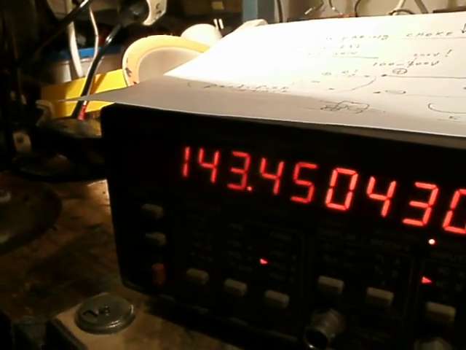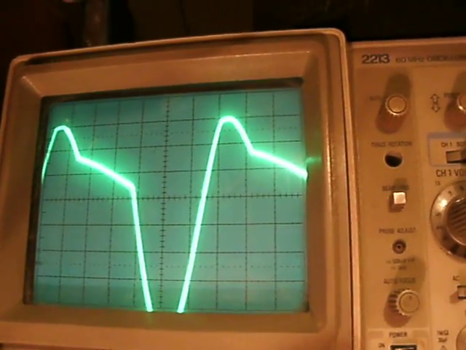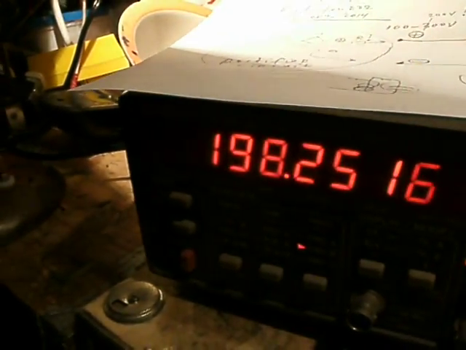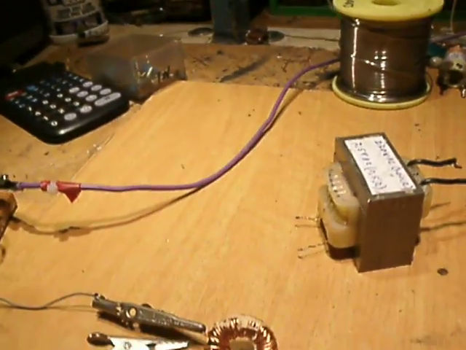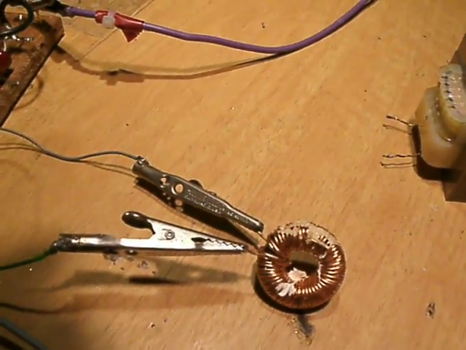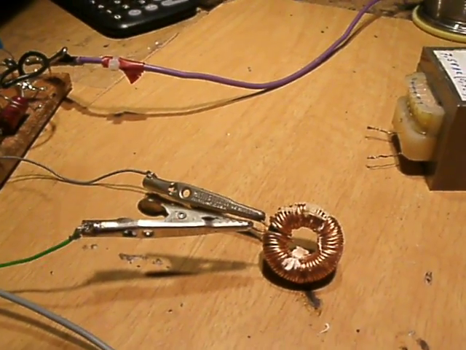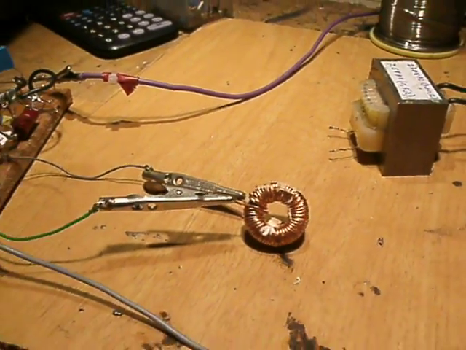Here is the oscillator: 143 kilohertz. This is the waveform. Set it to pure waveform. In that case I found 198 kilohertz. And that means that this coil is usable, for instance, as a choke coil. But in fact you always have to test whether it's usable and how good it works.